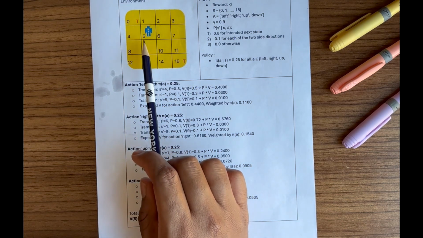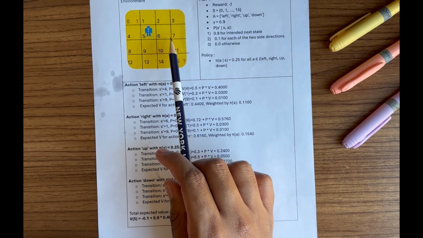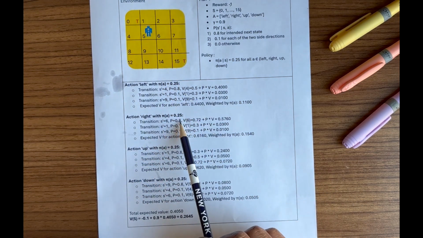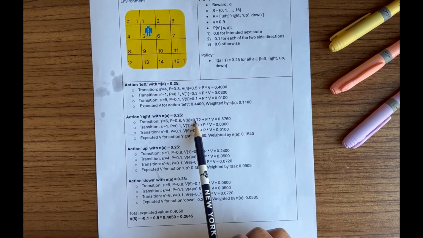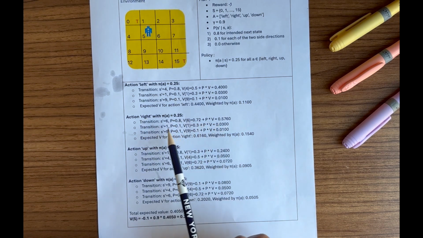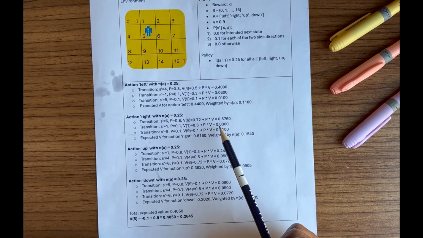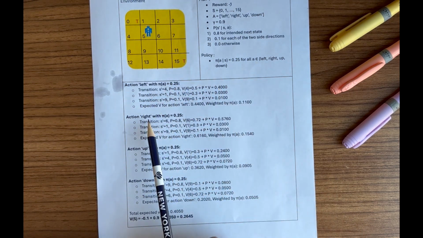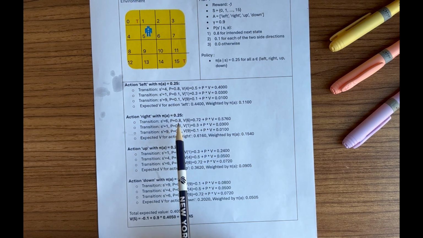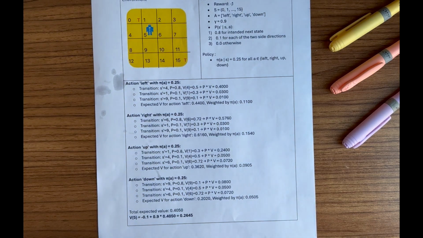Similarly, first it can decide to go right. The intention is going right. It will end up in state 6. Well, it will achieve that intention with the probability of 0.8, and it will end up in state 6 which has a value of 0.72. We multiply by the probability. We do that for each of the two side directions, then sum them up. We weigh by the policy. The policy of going right is 0.25. We repeat for all the actions. I hope this is clear.